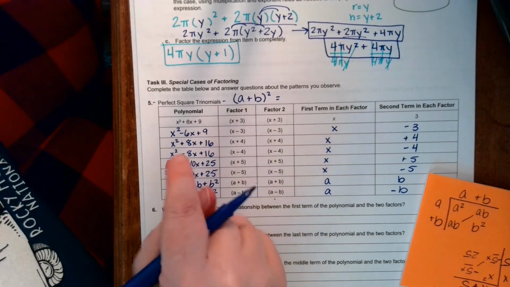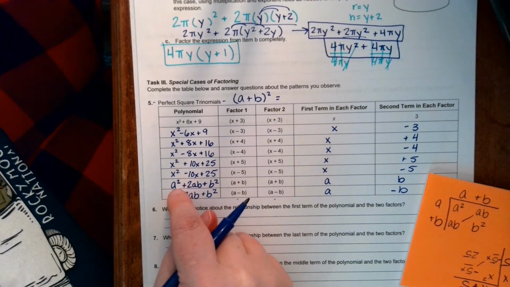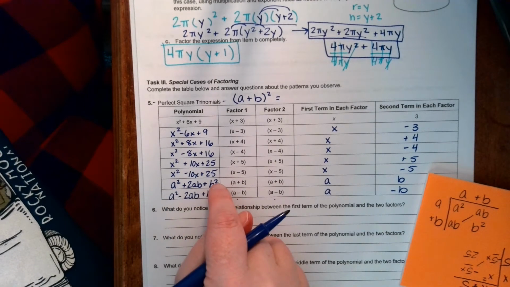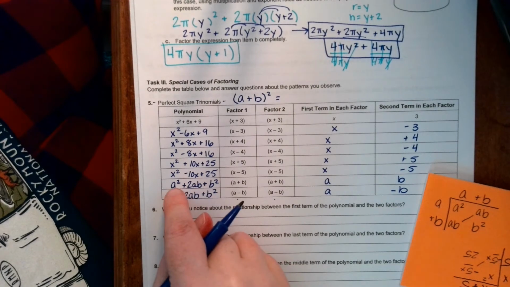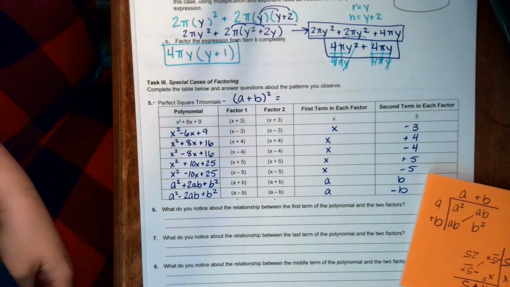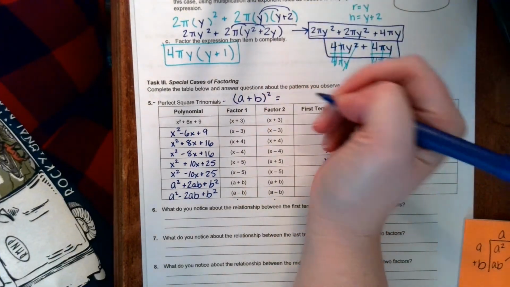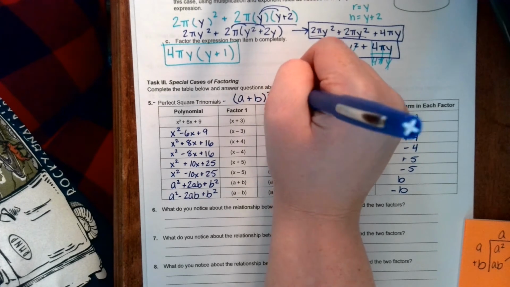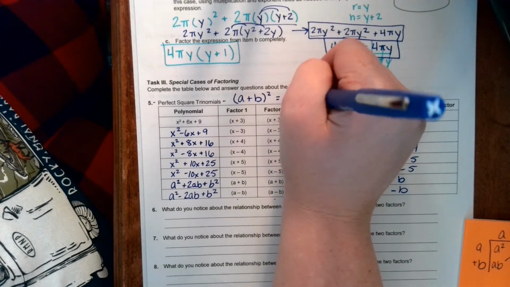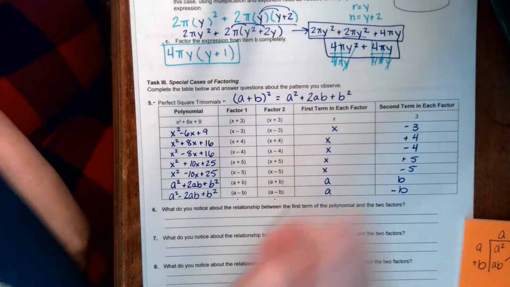So whenever we square a binomial, we're going to have the first term squared, the second term squared, and then the middle term is going to be 2 times a times b, because we did a times b twice. So our pattern is a plus b squared equals a squared plus 2ab plus b squared.